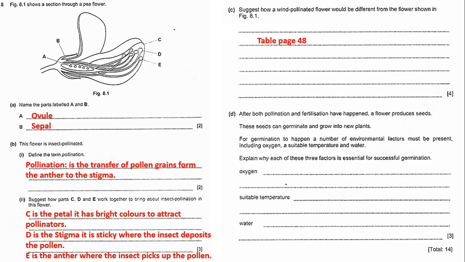Suggest how a wind-pollinated flower would be different from the flower shown. Please use the table that we explained earlier to differentiate between wind-pollinated and insect-pollinated flowers. After both pollination and fertilization have happened, a flower produces seeds. The seed can germinate and grow into new plants. For germination to happen, a number of environmental factors must be present, including oxygen, suitable temperature, and water. Explain why each of these factors is essential for germination.